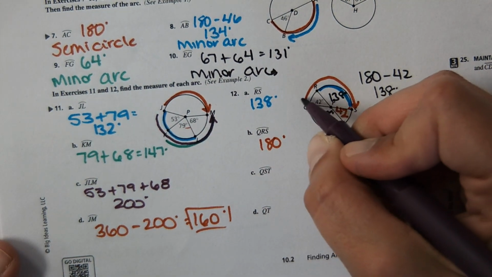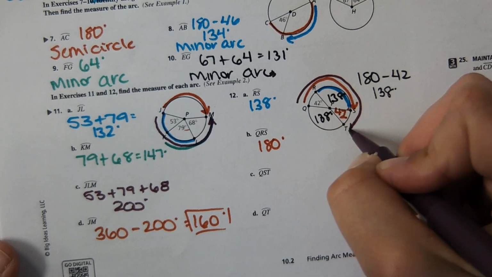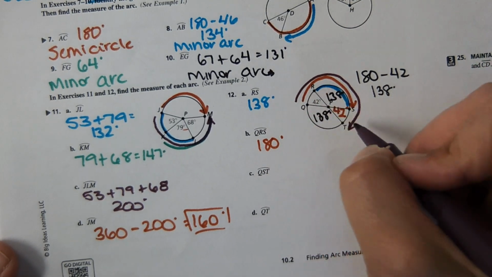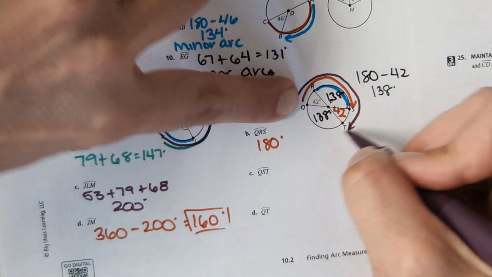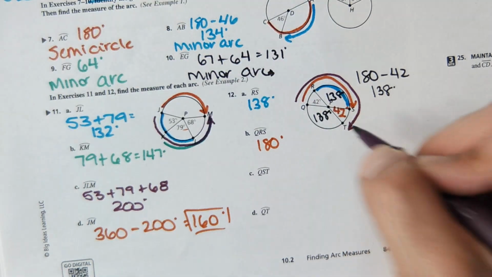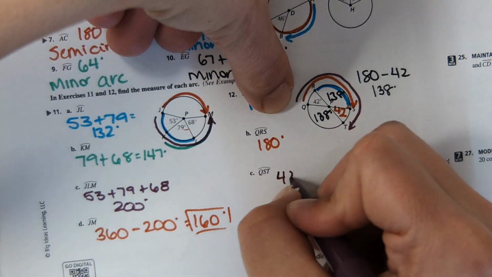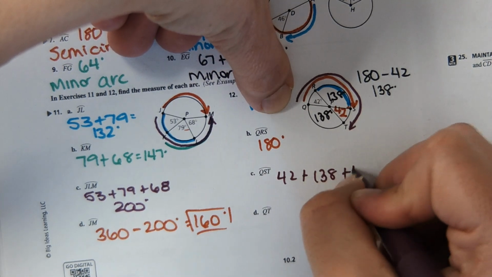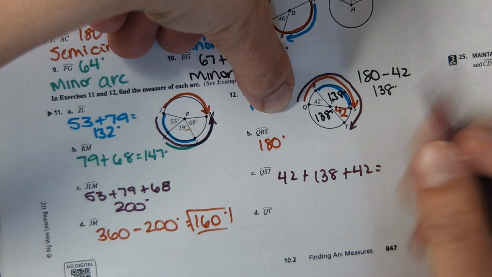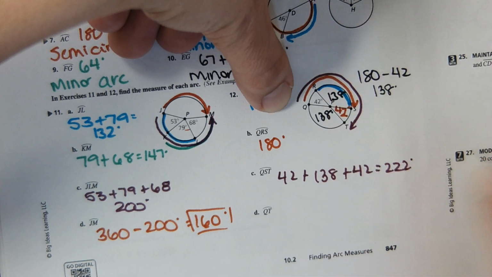QST. I trace. It goes all the way around here. And I had to make sure to go this way because it has to be in order, QST. If I went this way, Q to T, it wouldn't include S. So I had to go this way. And then to find this, I can do 42 plus 138 plus 42, and that equals 222 degrees.